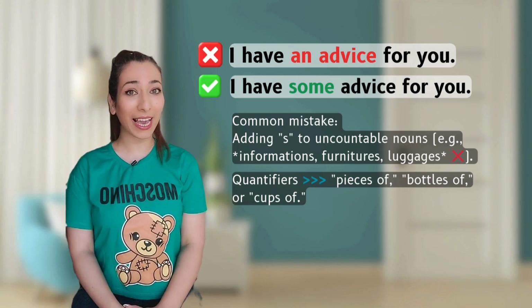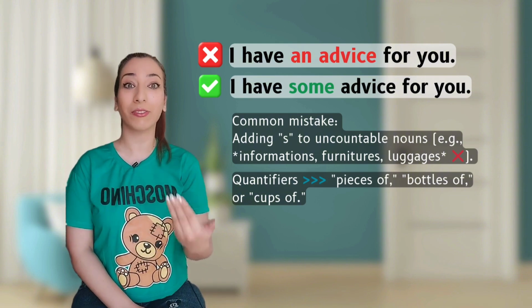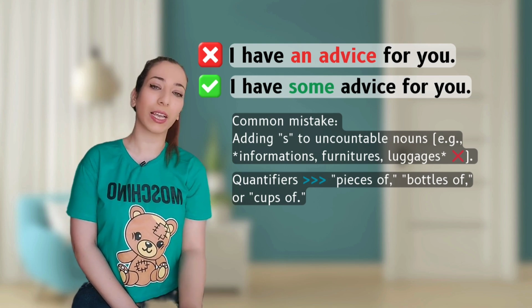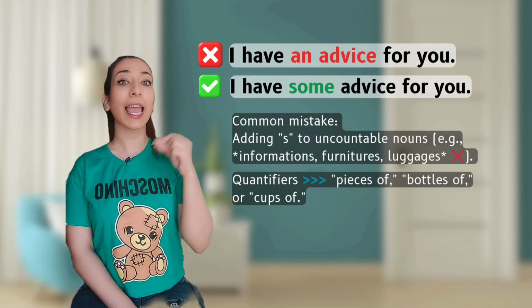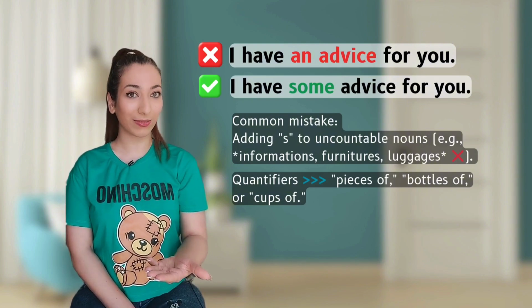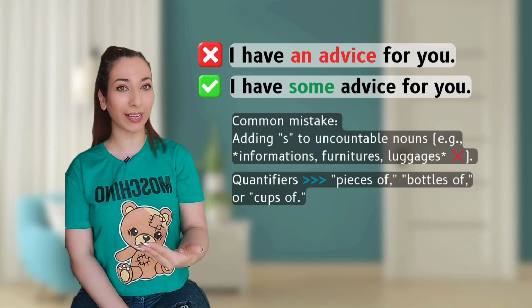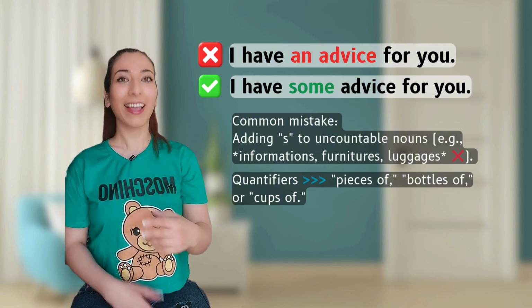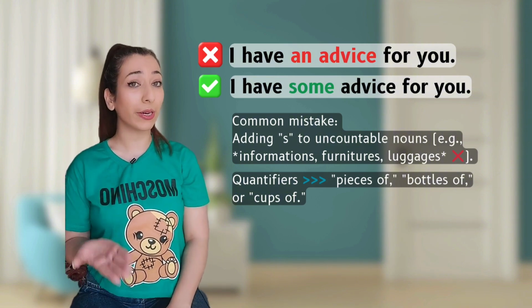Countable nouns can be counted individually and have both singular and plural forms. Like apple, for example, we say apples. Dog, dogs. We add s to these words and make them plural nouns. Also, for countable nouns, you can use numbers directly with the nouns, like 2 apples, 2 chairs, 3 chairs.